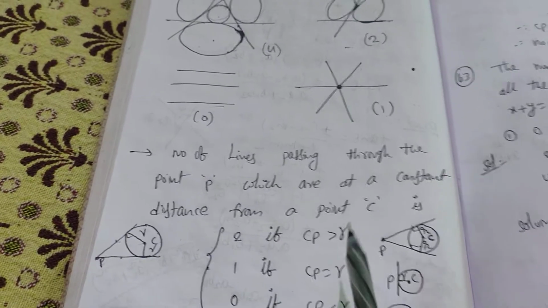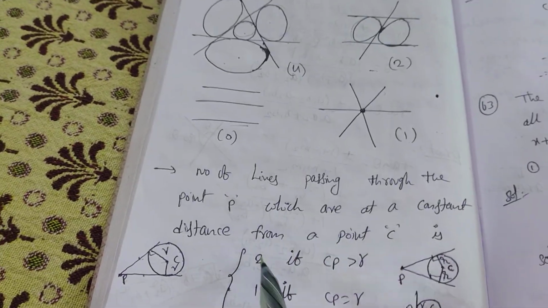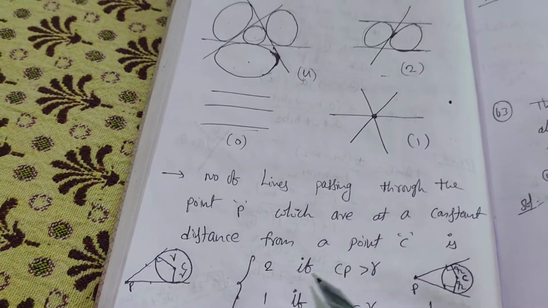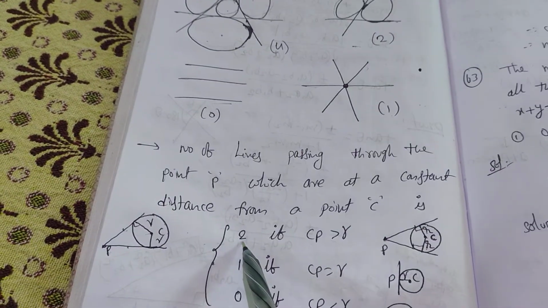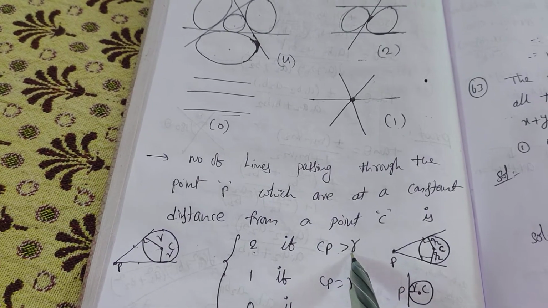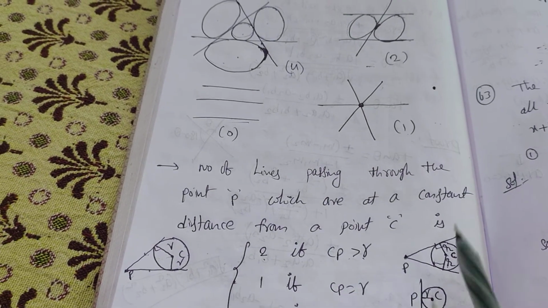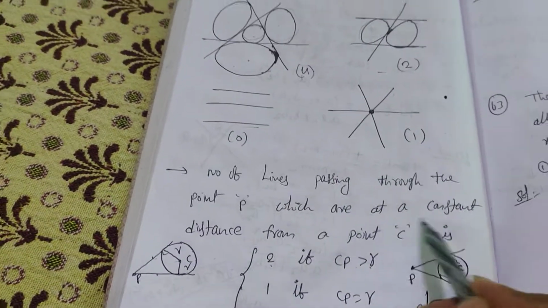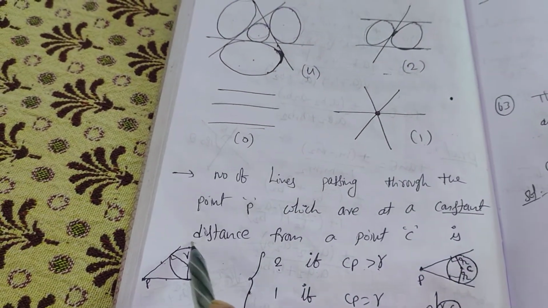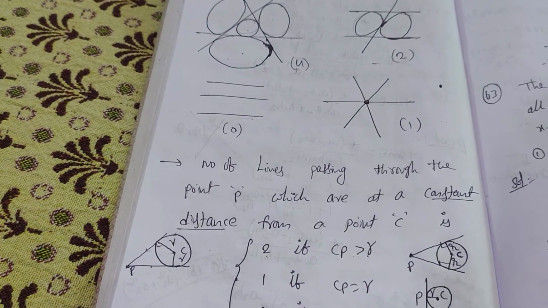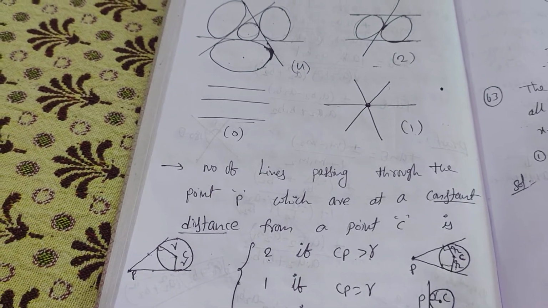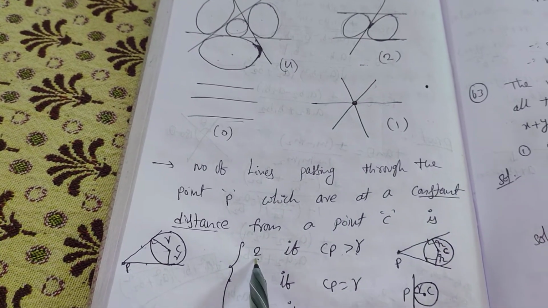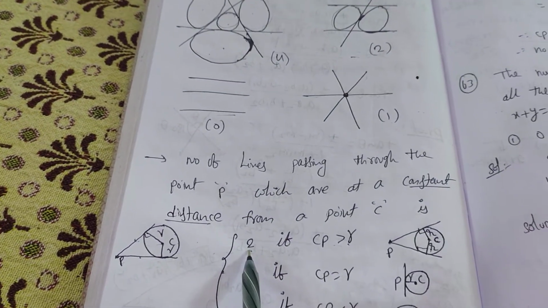So that means if the distance from a point C is given, how many lines can we take? Only 2 we can take if CP is greater than R. Here R is that constant distance, whatever it may be. That means if the length of CP is more than the given constant distance, then we can draw only 2 lines.